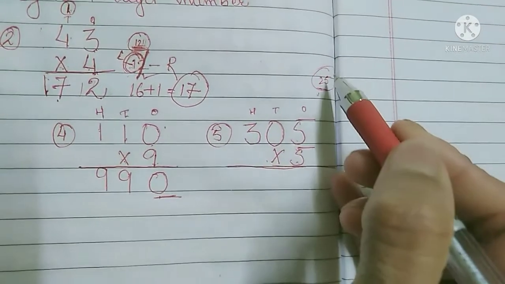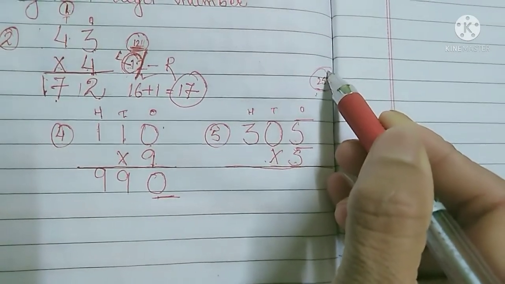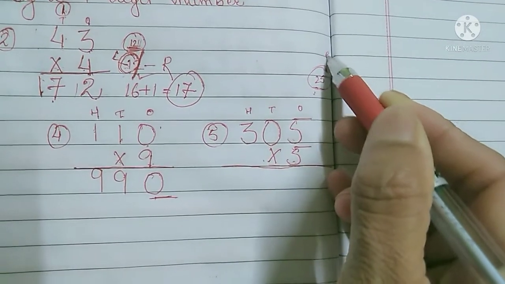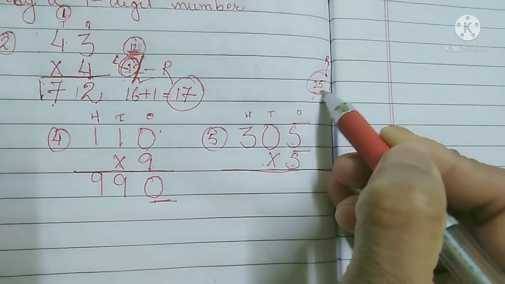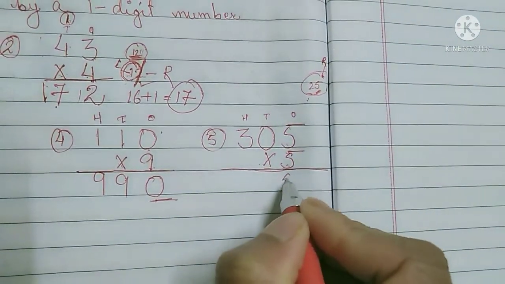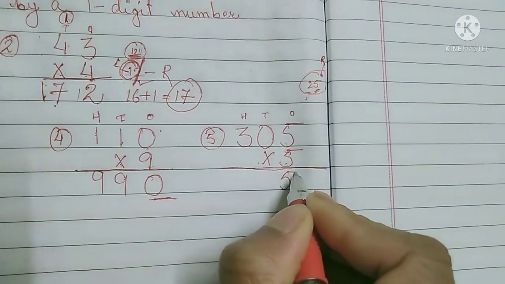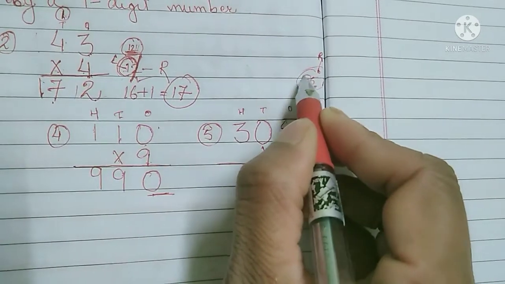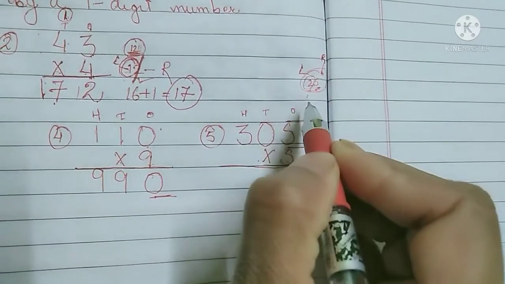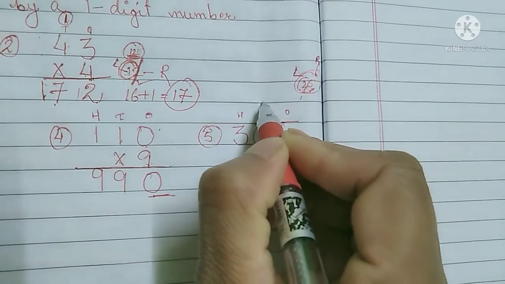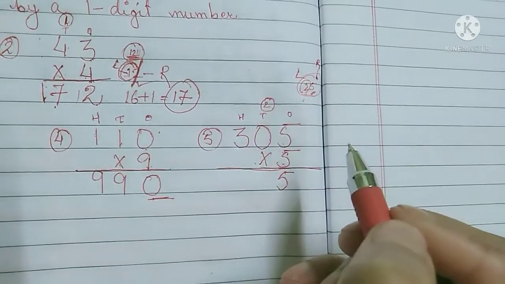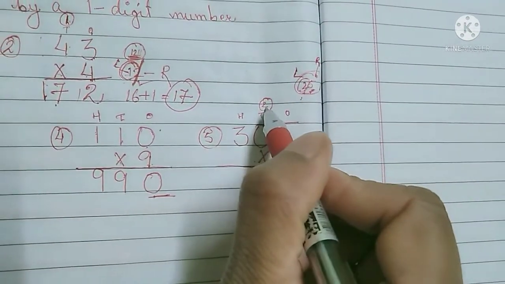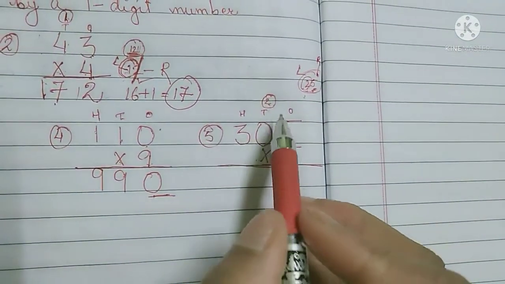The number which is at your right side will be written below, and the number which is at the left side, you need to write just above the number at the tens place, that is here. Can you see?